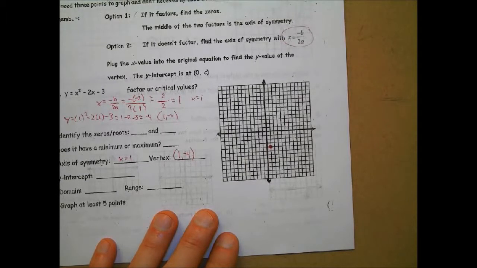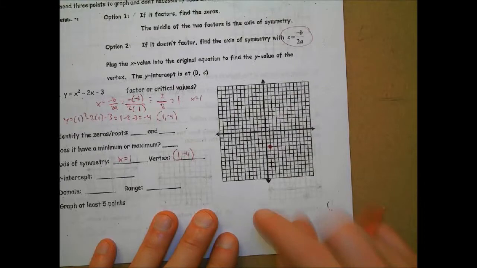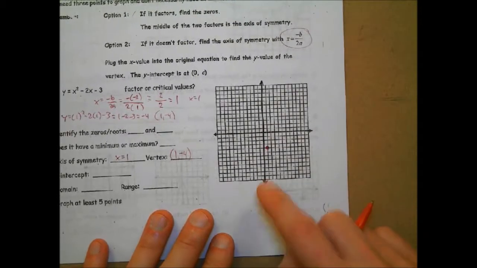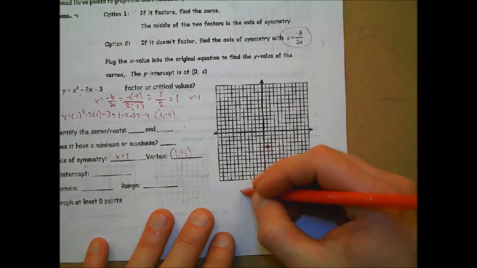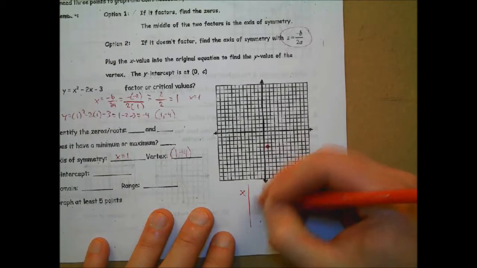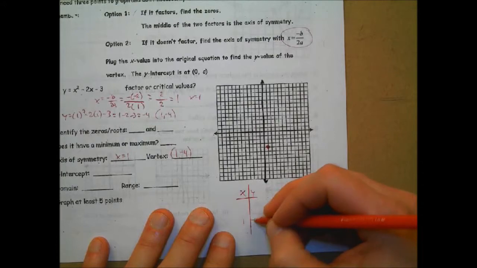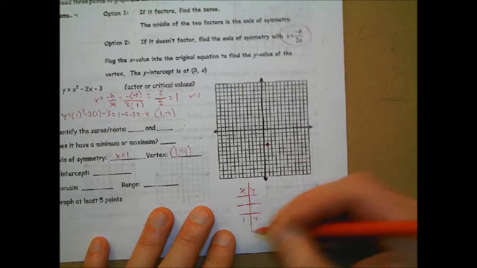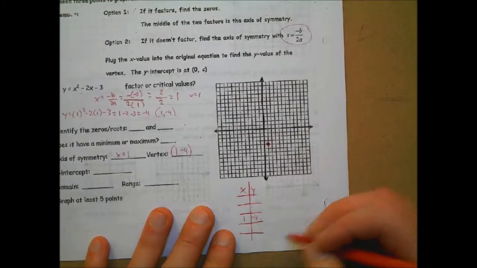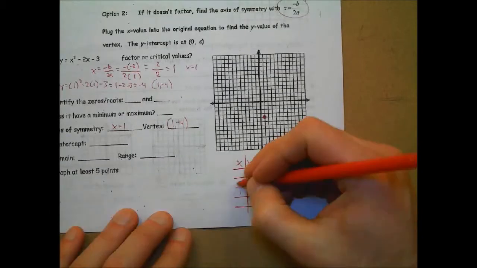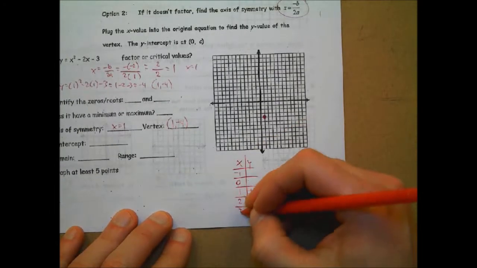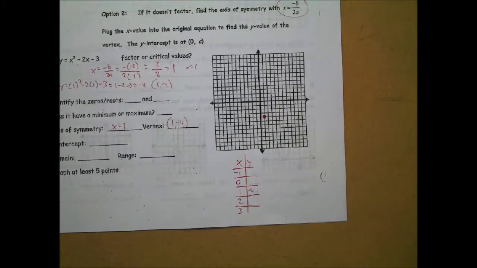Use a calculator. What can I draw, though? A table. Thank you. Draw a table. Put the vertex in the center of the table. Give yourself 2 points above and 2 points below. Okay? We'll do 0, negative 1. We'll do 2, 3. And now I'm just going to go to the table on my graphing calculator.